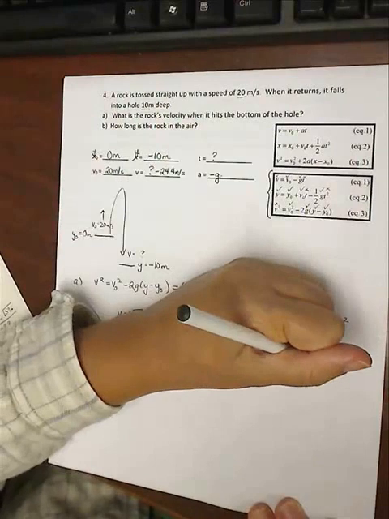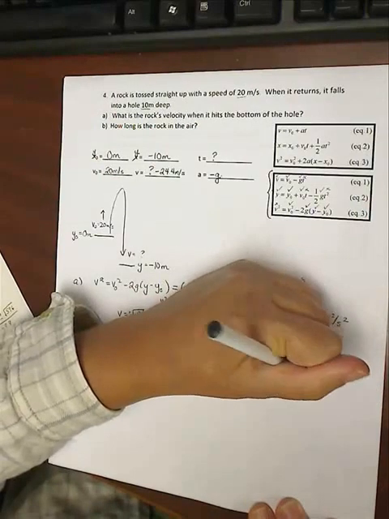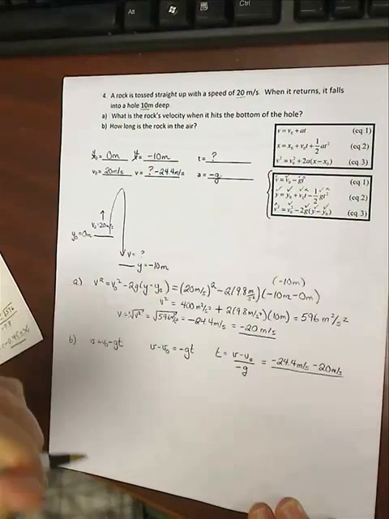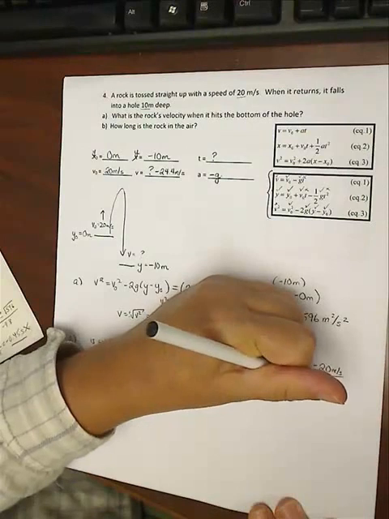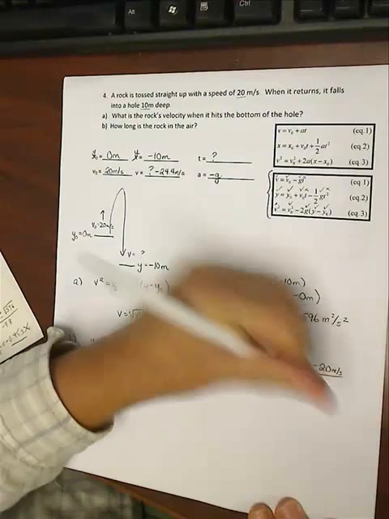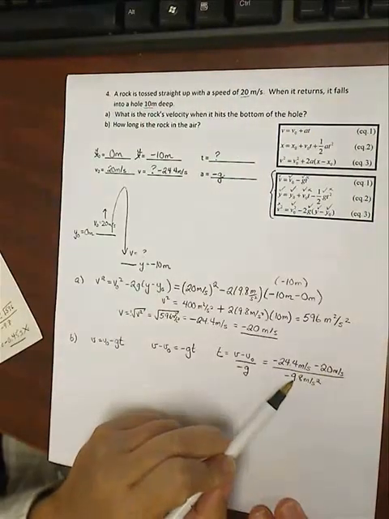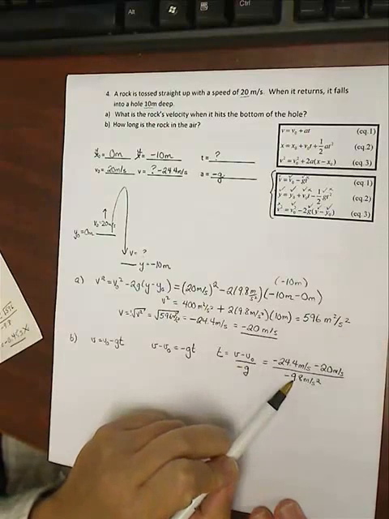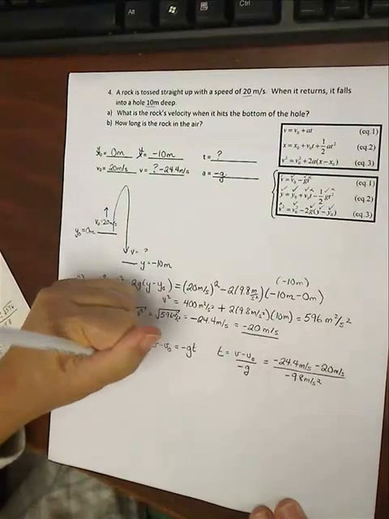So negative 24.4, initial speed is plus 20. And again, make sure you put these in the right order. And I've got negative 9.8 meters per second squared on the bottom. So on the top, I've got a negative. On the bottom, I've got a negative. And that's going to give me a positive time. And that's what we want, right? We have to have the time being positive.